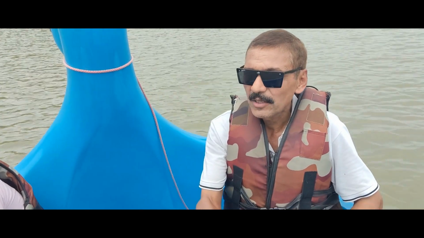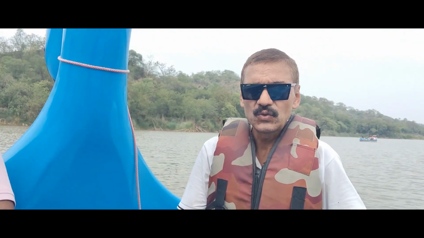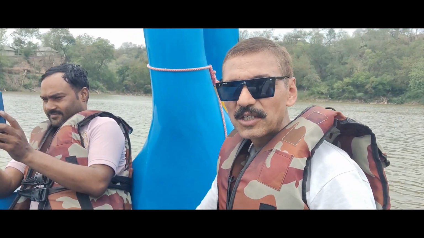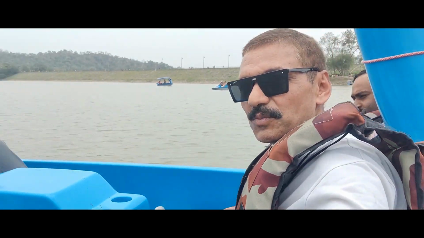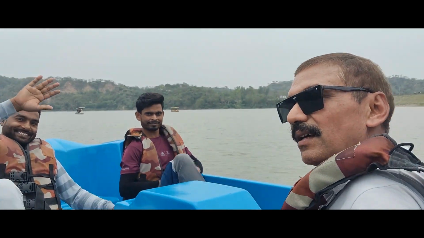I'm just turning my camera around so that you can have the view of this huge water reservoir surrounded by the Shivalik foothills. I'm just panning my camera around, and these are all my boat mates.